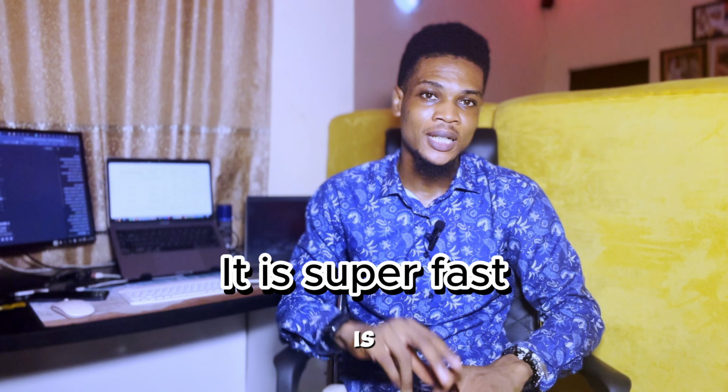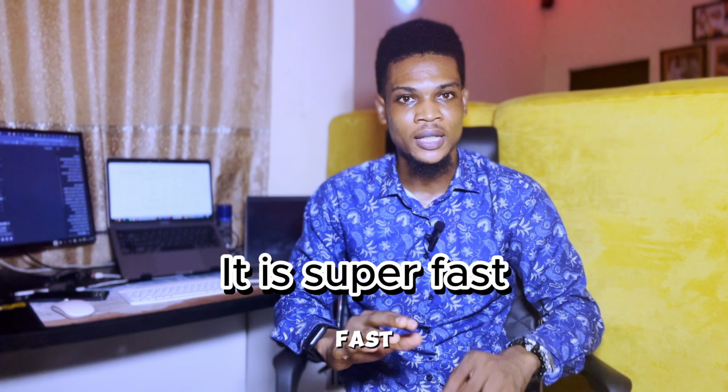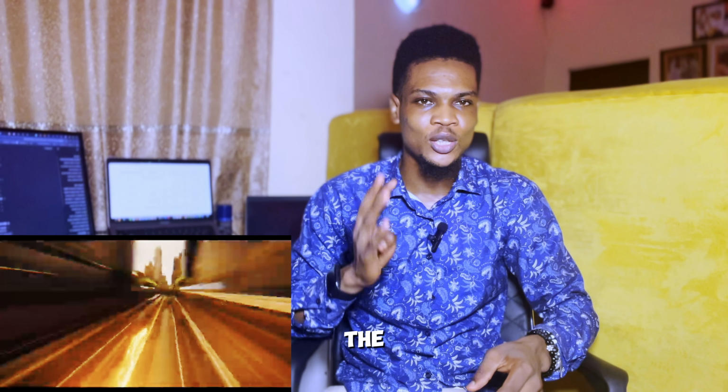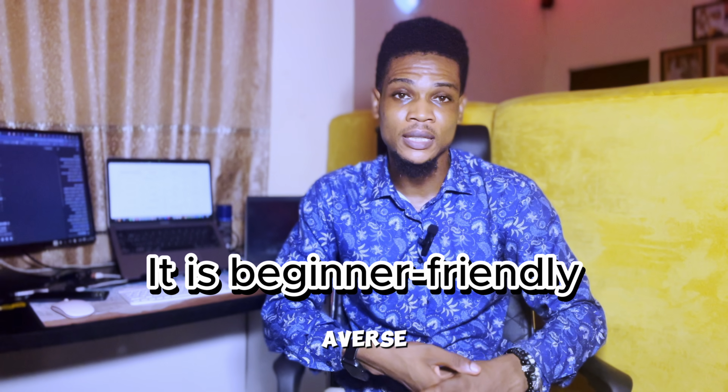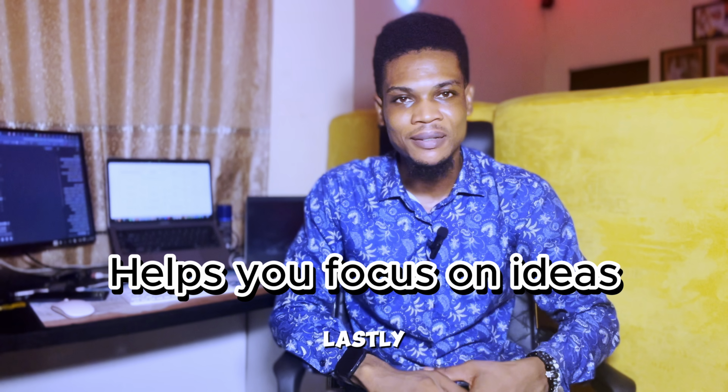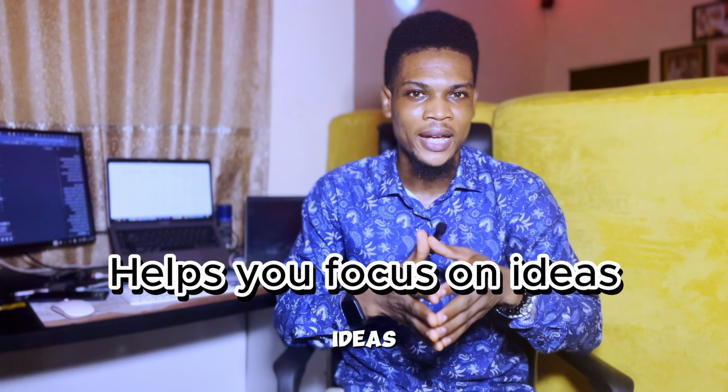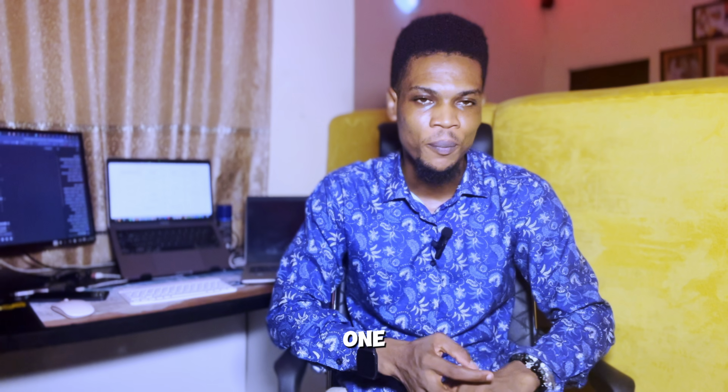The second is it is fast. It is super fast. It makes you feel like a time traveler, just move from one place to another like the Flash. And the third one is it is beginner friendly. Even your tech averse colleagues and friends can use it. And lastly, it makes you focus on ideas and not just dragging boxes all around or moving circles from one place to another. So it is super efficient.